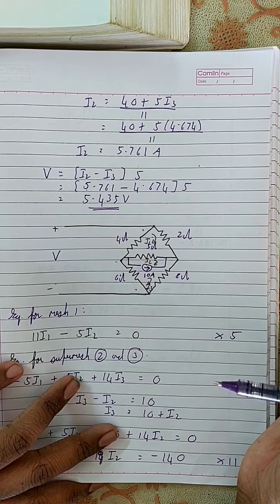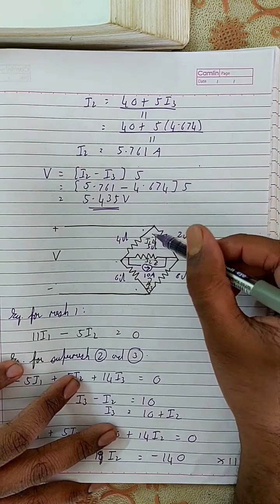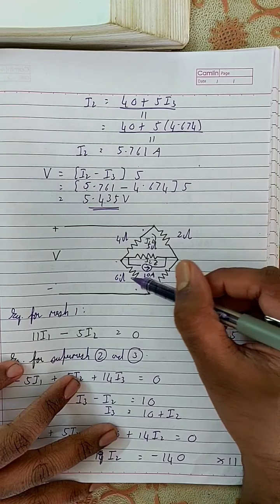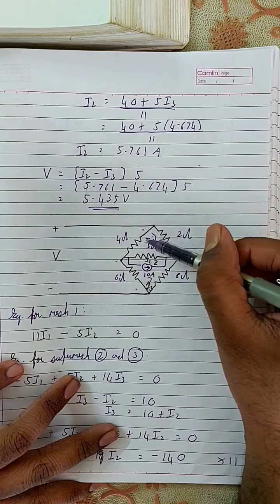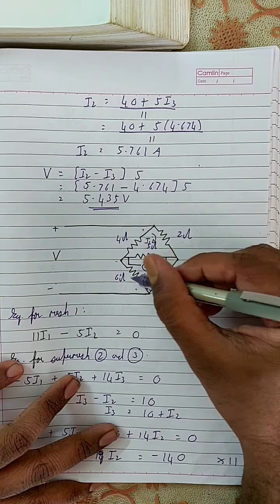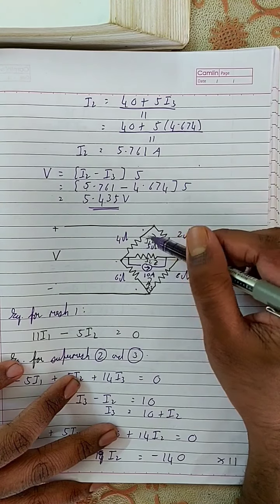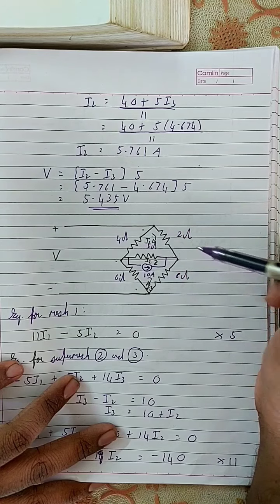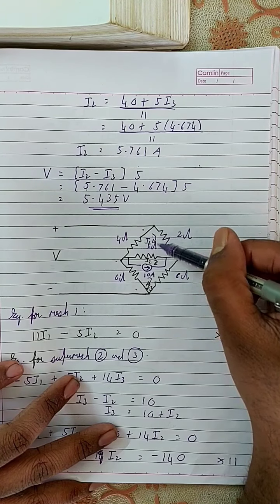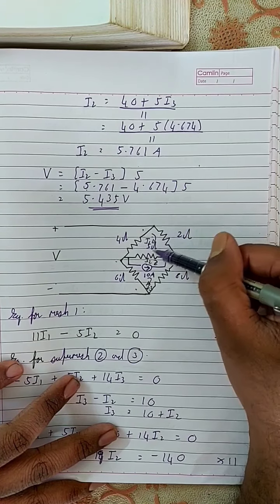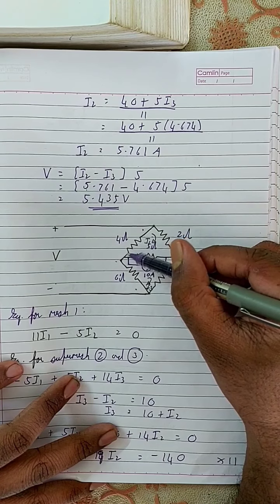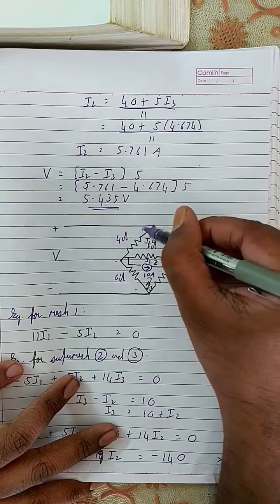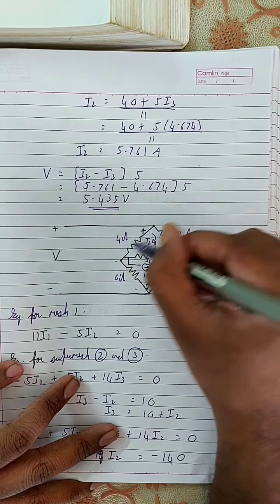Okay. Now let's look at the direction of current I1, right? I1 is the current through the 4 ohm. And what about the 6 ohm? I3 is the current through the 6 ohm. So I1 is the current across the 4 ohm and I3 is the current across the 6 ohm. So is it plus I1 or minus I1? Look at the direction of current. It's a clockwise direction, right? I1 is flowing in the clockwise direction, but it is flowing from bottom to top.